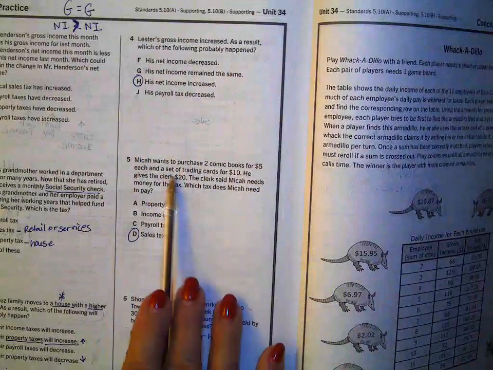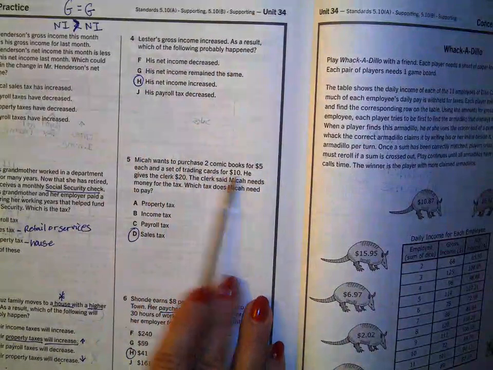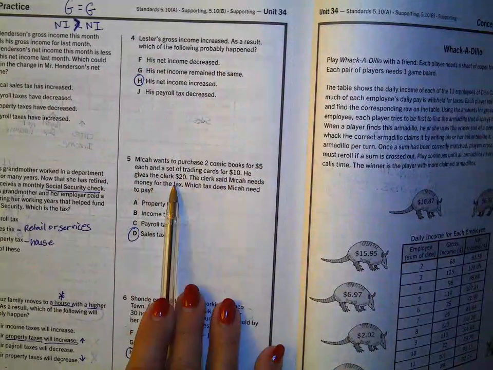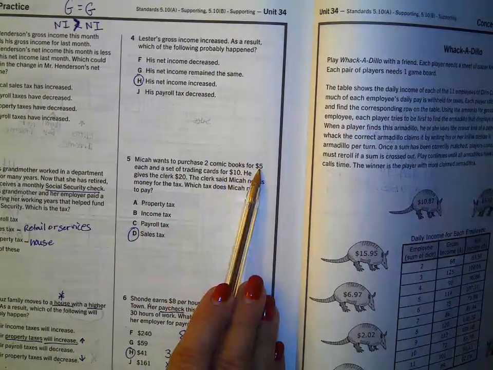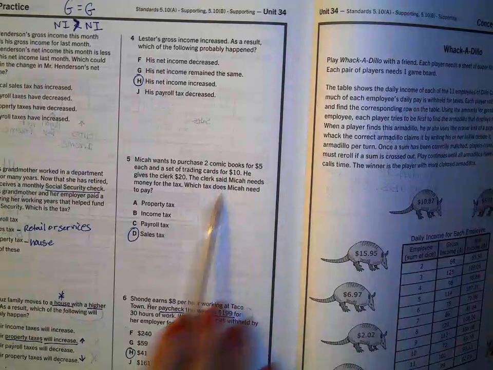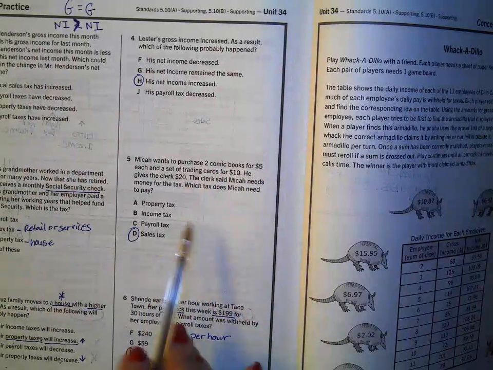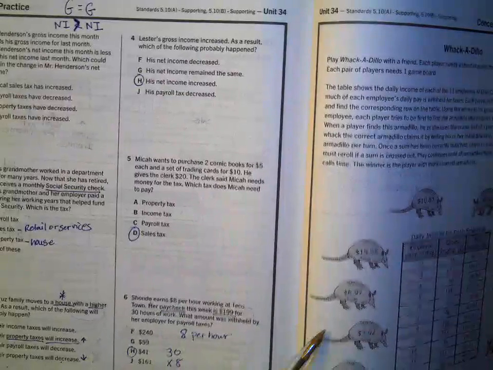And then Micah wants to purchase 2 comic books for $5 each and a set of trading cards for 10. Well, he gives the clerk 20 because 5, 10 plus the 10 is 20. But the clerk says, hey, you got to pay for taxes, and the tax he needs to pay is the sales tax. So he's got to get him some more money.